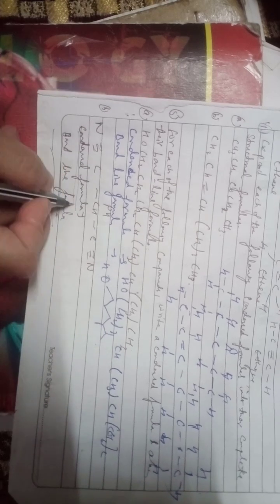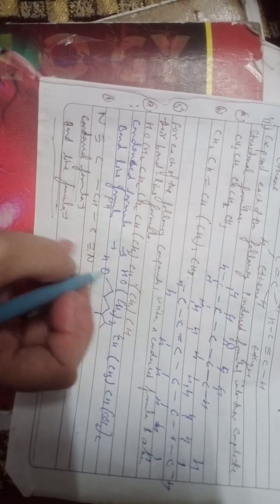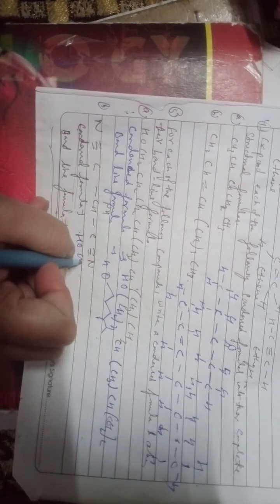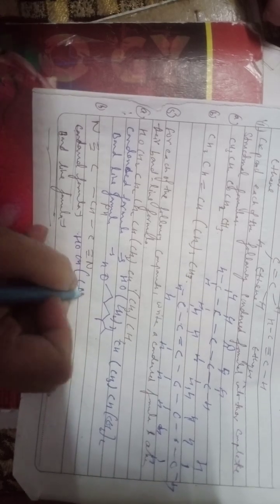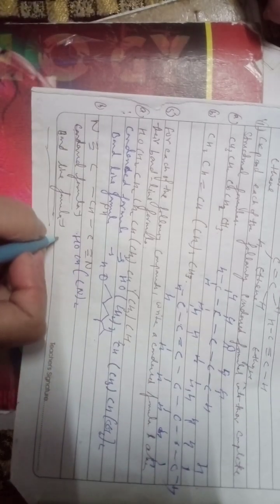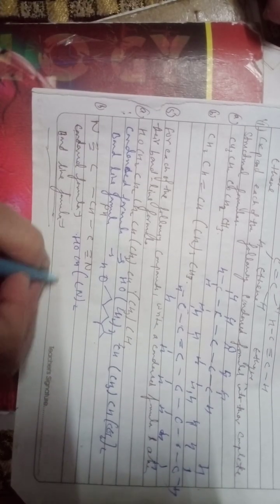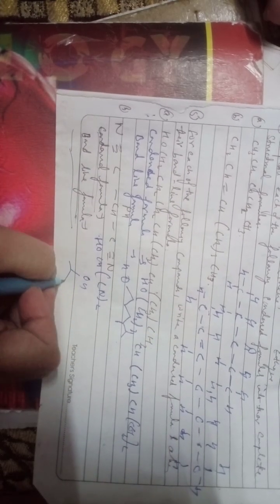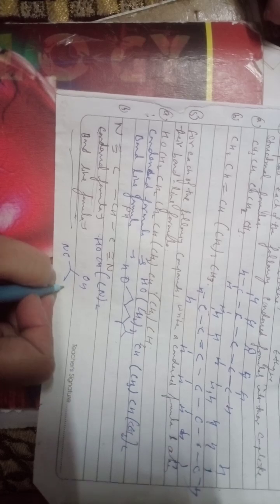Okay, so the condensed formula that will be representing here is HOCH(CN)2, and for the bond line formula it will be OH bonded with CN. Okay, this is what we have.